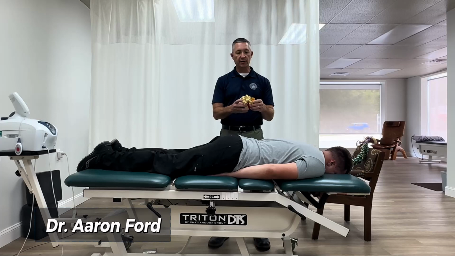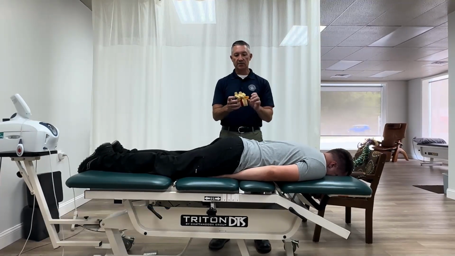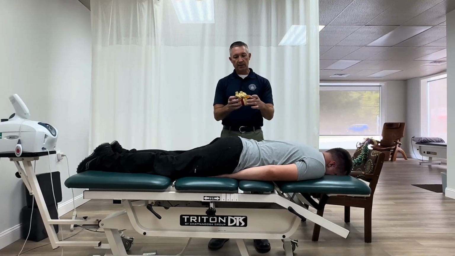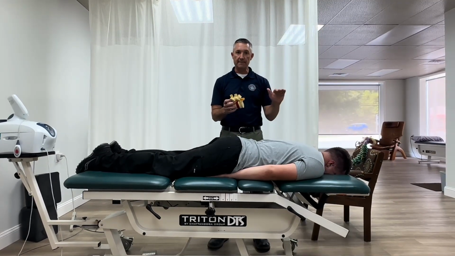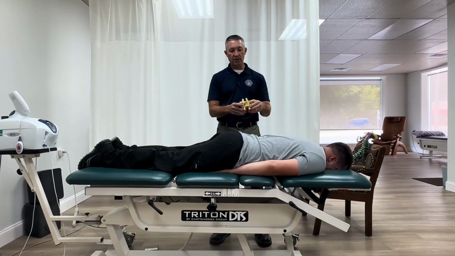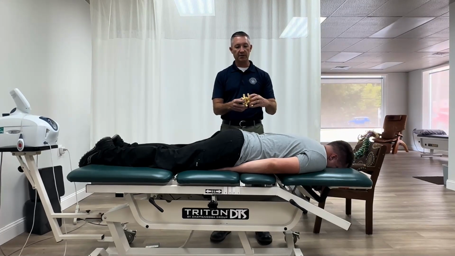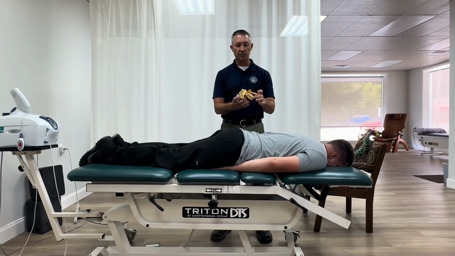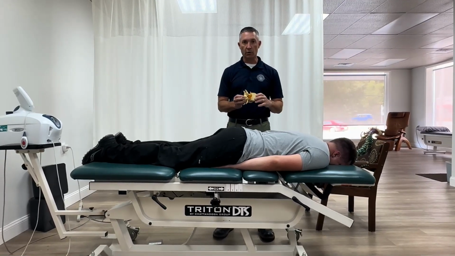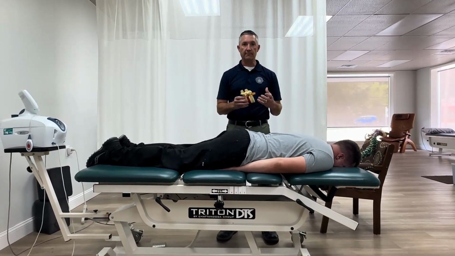Another thing we do is we can take pressure off the disc so that the disc is able to draw some fluid in, and it causes the disc not to be sending that message that, hey, I'm having a problem. And so when we do an adjustment, these little joints are being moved, they're being loosened, and there's space being created in the joint and in the disc. That is the main way that chiropractic care works as far as helping lower back pain to then improve.